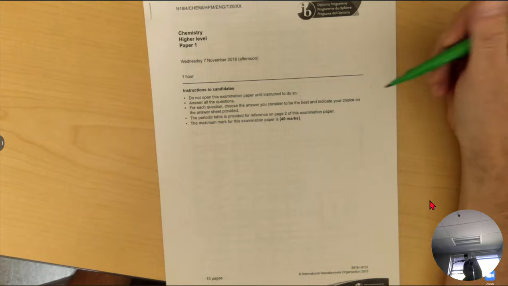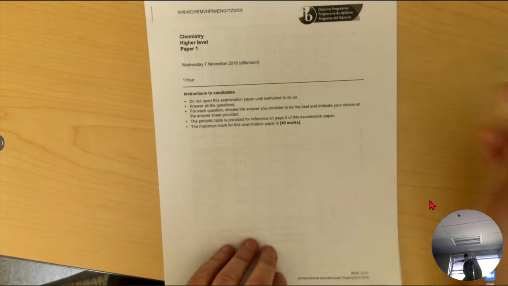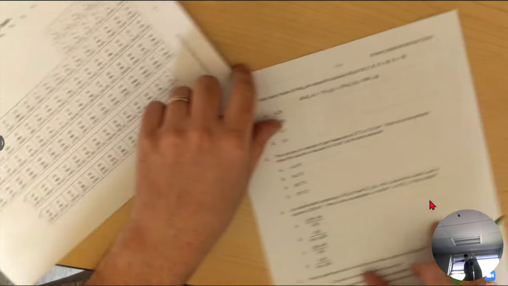Now, I want to make sure to state this beforehand because I'm just helping this with my students. All right, so let's get started.